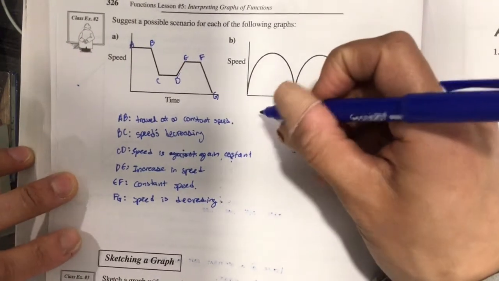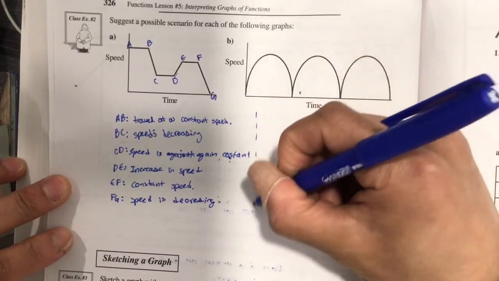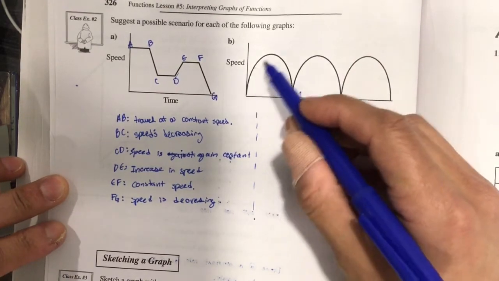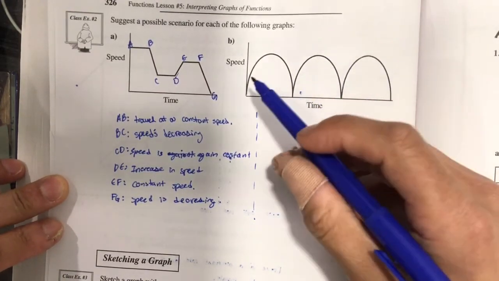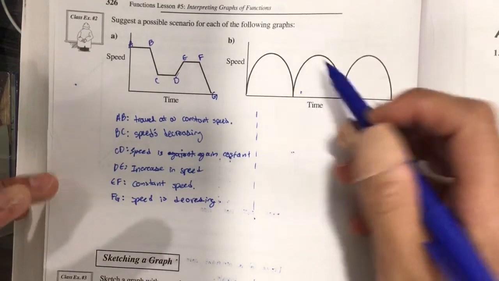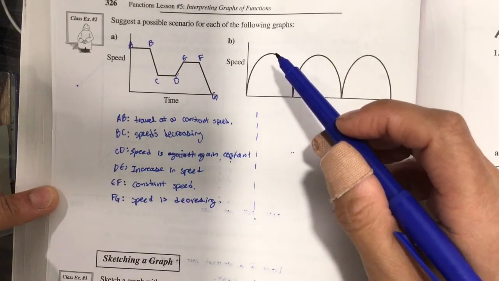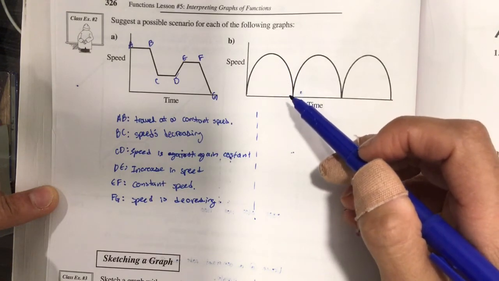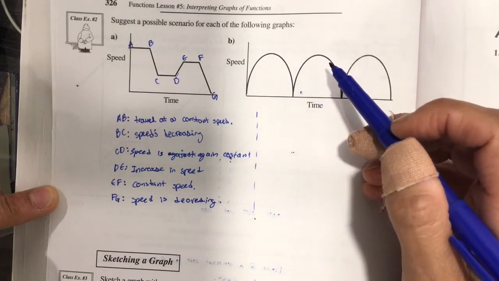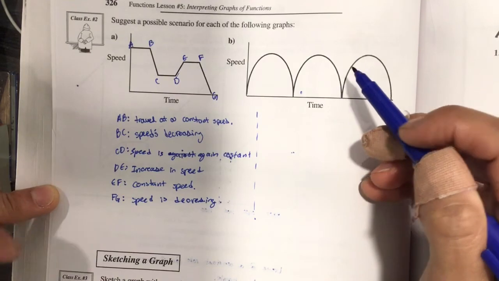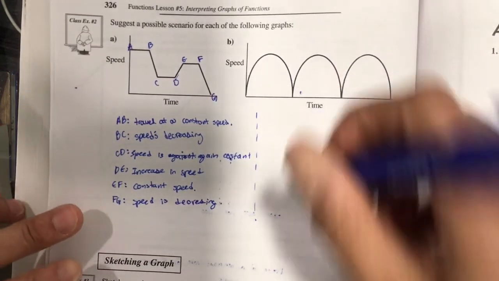This graph over here is a little bit different. This is just a repetitive motion. And so if we look at it overall, it looks like a pretty constant motion. So first speed picks up, and then it decreases, almost stopping, picks up again, and decreases, almost stopping, picks up again. This is what's known as pendulum motion.